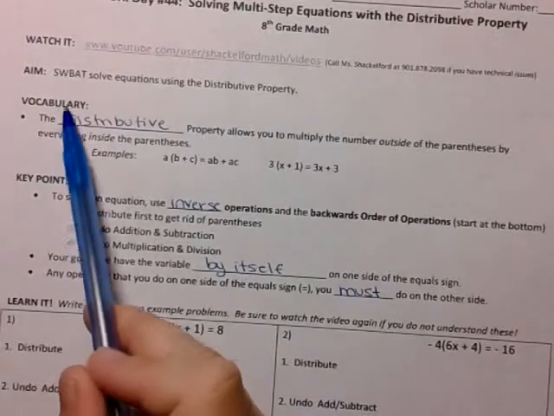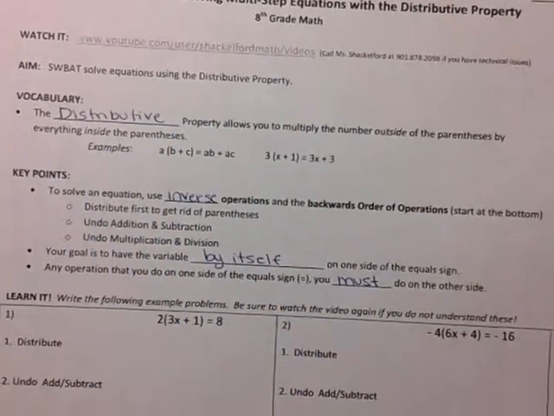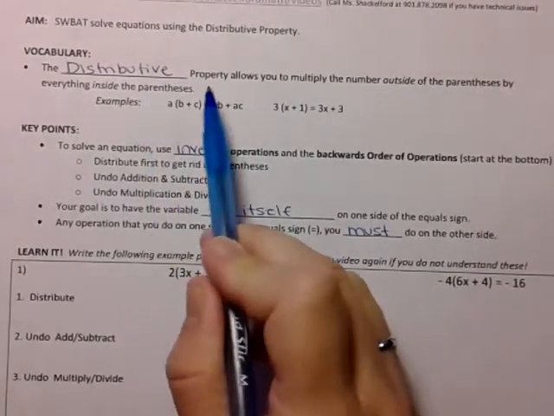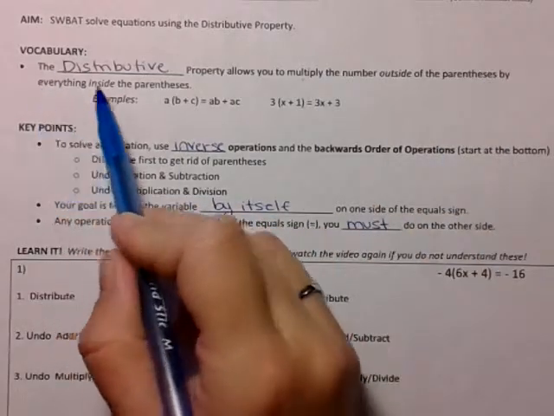Today's aim is that students will be able to solve equations using the distributive property. Let's look at some vocabulary first. The distributive property allows you to multiply the number outside of the parentheses by everything inside the parentheses.